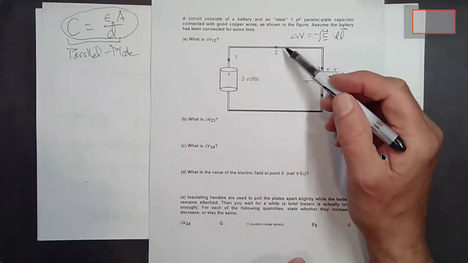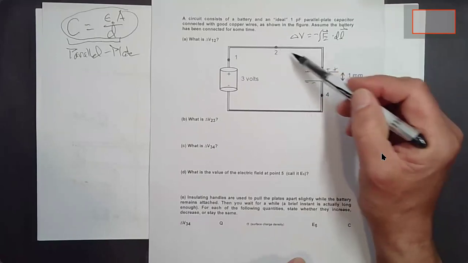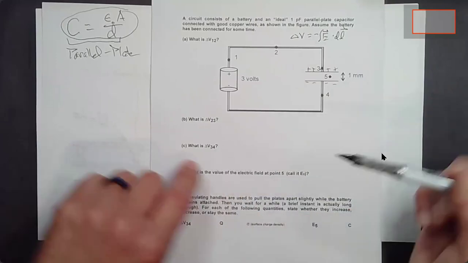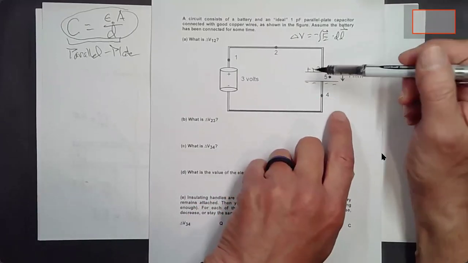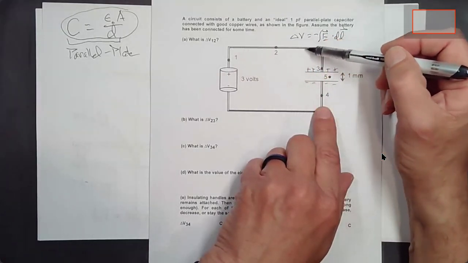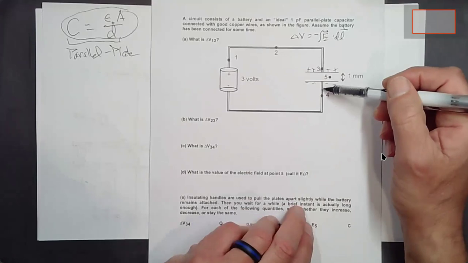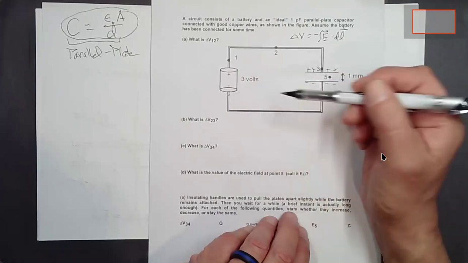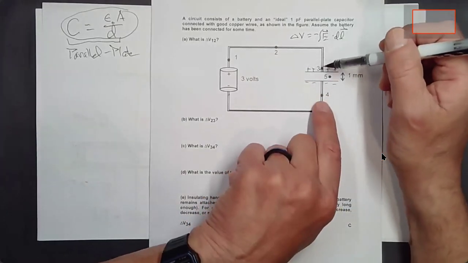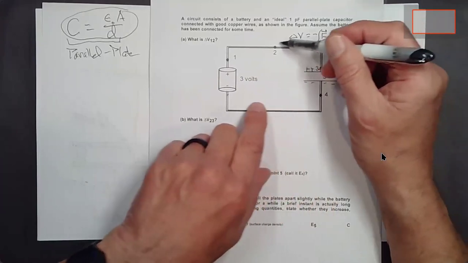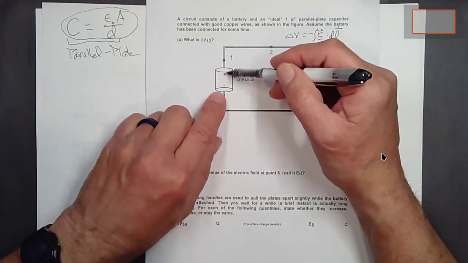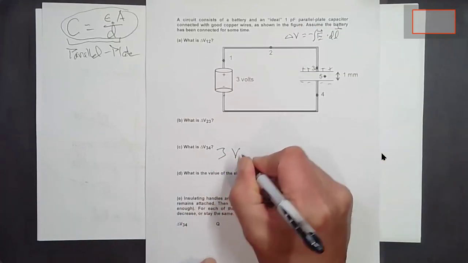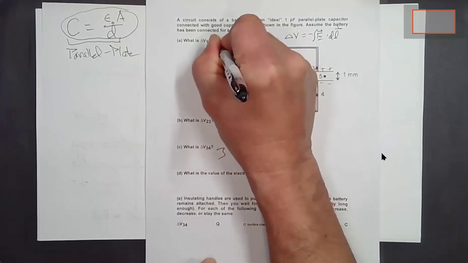Similarly for delta V23, that's from here to here. There's no potential difference there. Now, delta V34, that would be the potential difference across the capacitor. Well, since there's no potential difference from here to here, and there would similarly be no potential difference from here all the way over to the bottom of the battery, the potential difference between 3 and 4 is going to be the same as the potential difference across the battery, which is 3 volts. So 3 volts. And this equals 0, this equals 0.